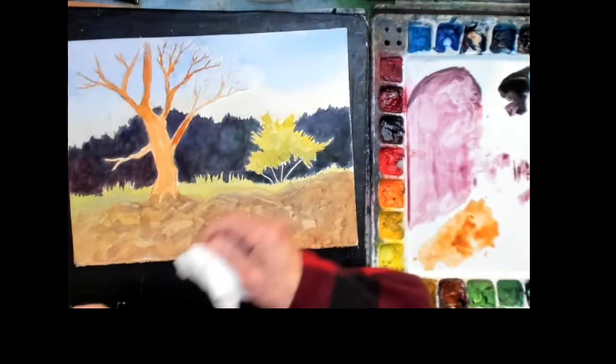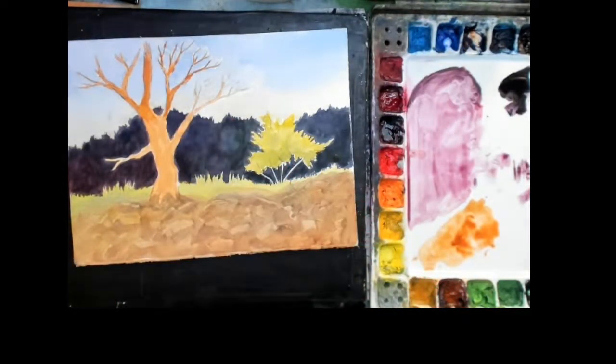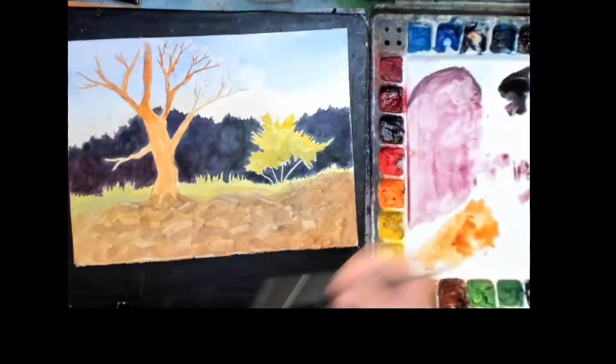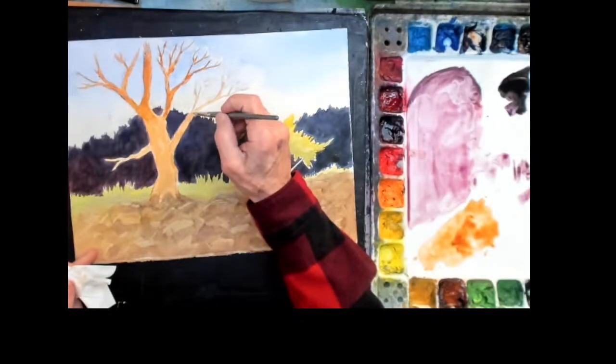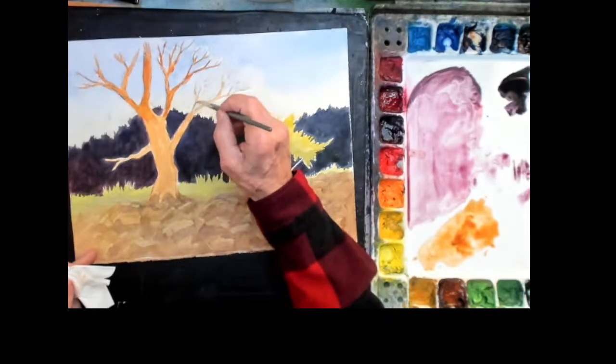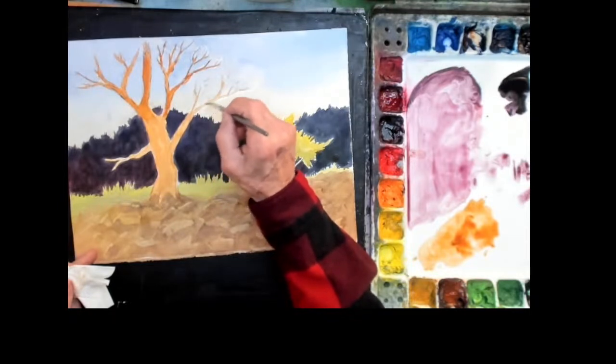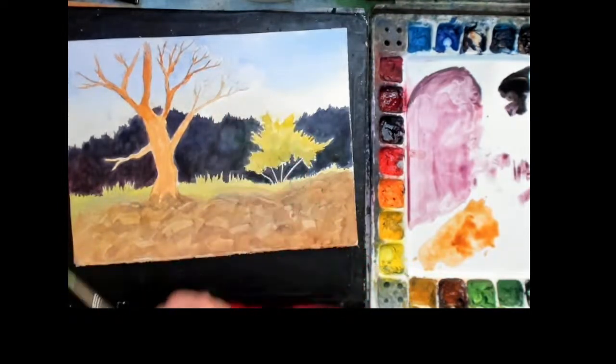And I made a mistake here. I don't want to put that color there. It's too far down. Okay. That was the boo boo. I wanted to see you catch that. I put the dark on this section. I don't want to go down. I don't want to fight the dark of the background or the middle ground. The middle ground is already dark. I don't want to come anywhere near that.